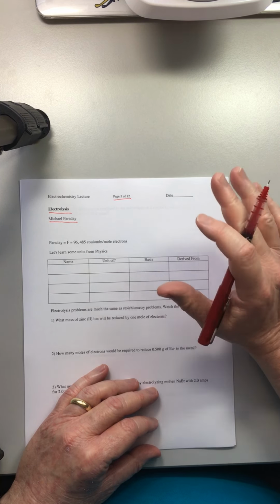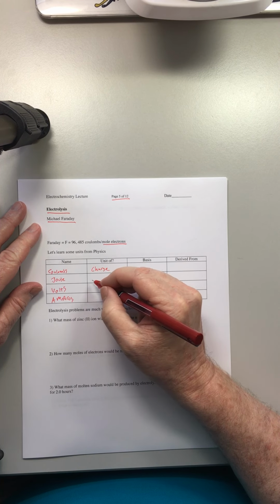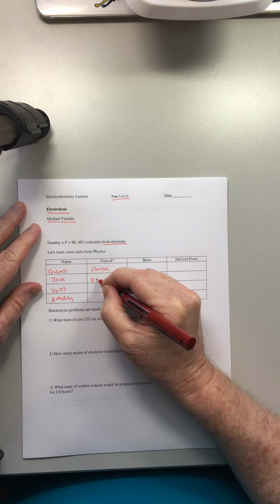Coulombs, joules, volts, and amperes. Now, the coulomb is a unit of charge. The joule is a unit of energy, although it is also a unit of work and of heat. The volt is the unit of potential. And amperes is the unit of current.